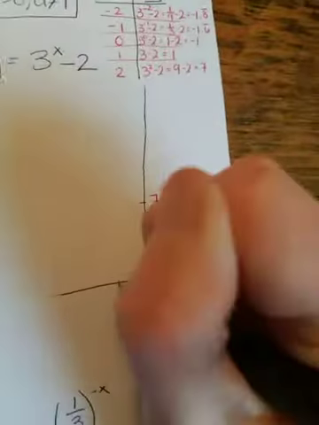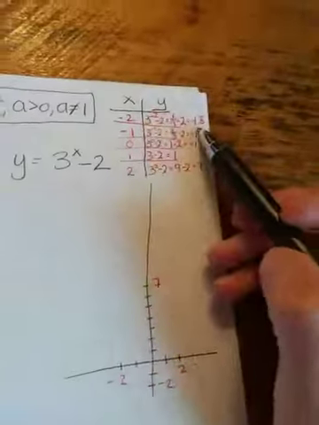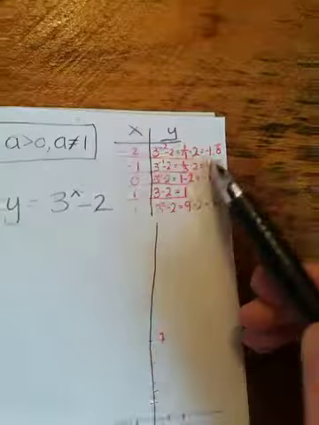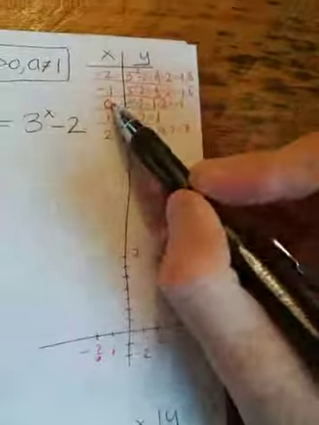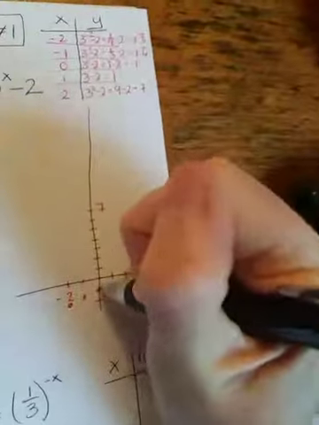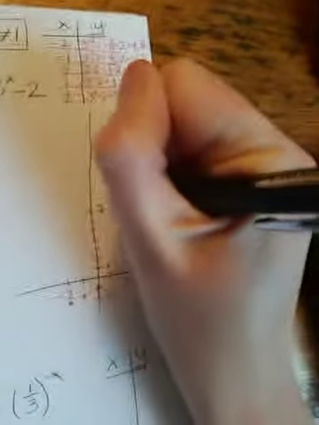And there we go. Alright, so now I'm going to plot them. Negative 2 is at negative 1.8 repeating, so about right there. Negative 1 is at negative 1.6, so a little bit higher. 0 is at negative 1. 1 is at 1. And 2 is at 7. So again, this has this J shape to it.